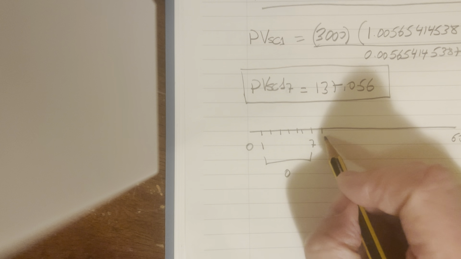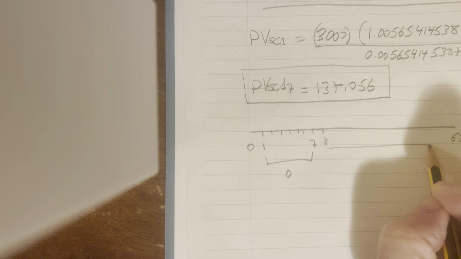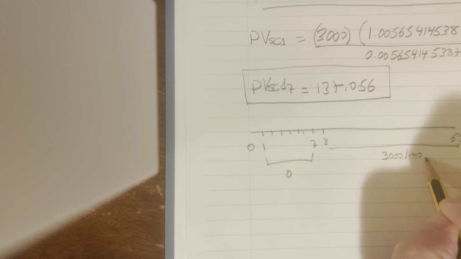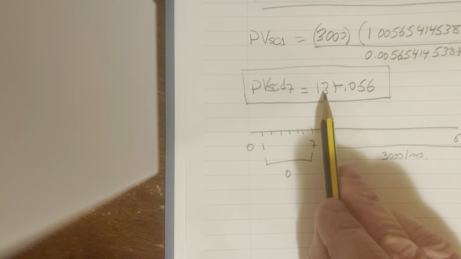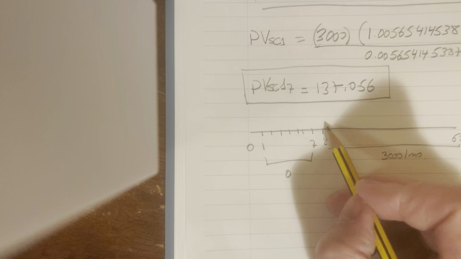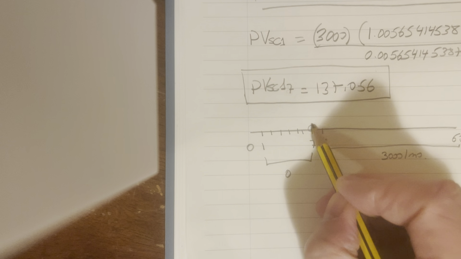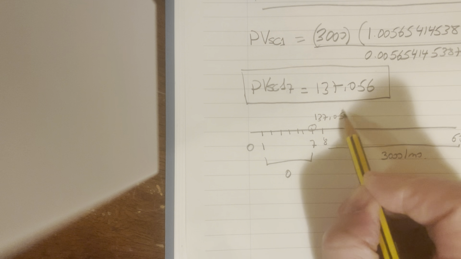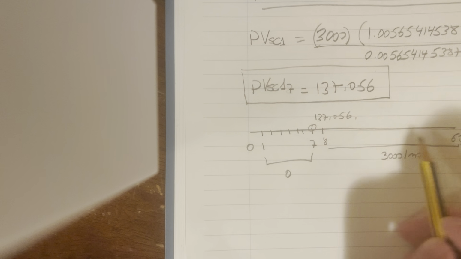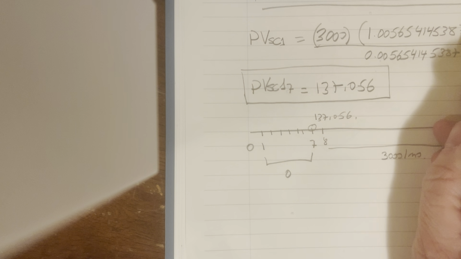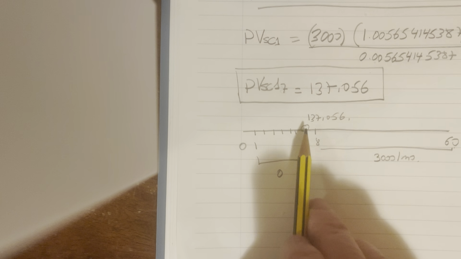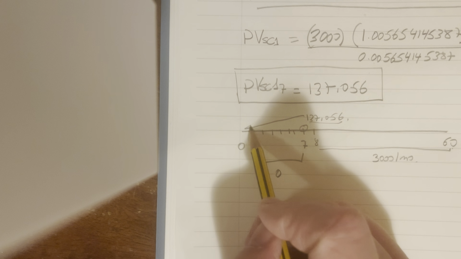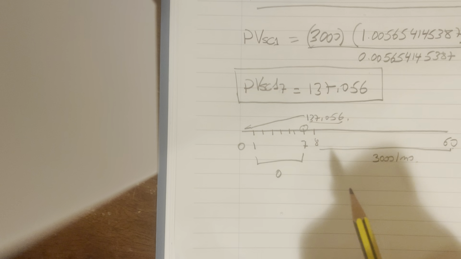And then from month 8 until 60, my income is 3,000 per month. So now this value, 137,056, is here, because 60 minus 7 is 53. Okay? But now I have to bring this value to 0, which is today's time.